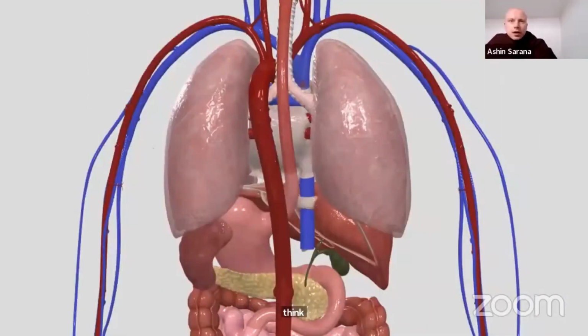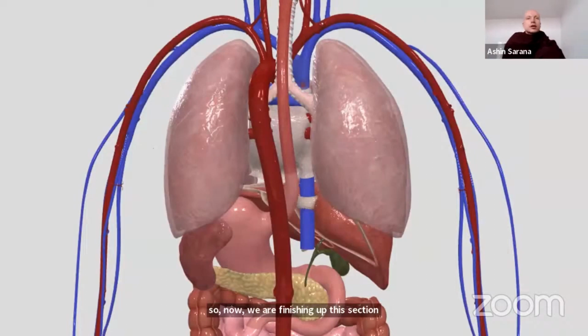So now we are finishing up this section on the heart and breathing system. What you see now are the main arteries and veins that leave and enter the heart.